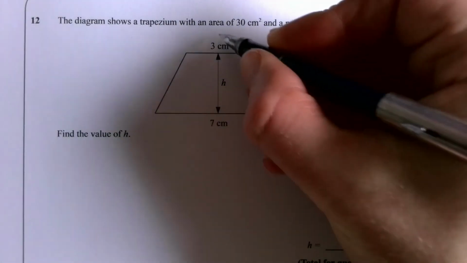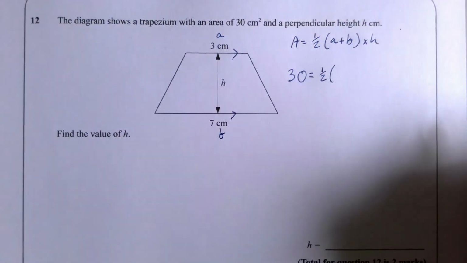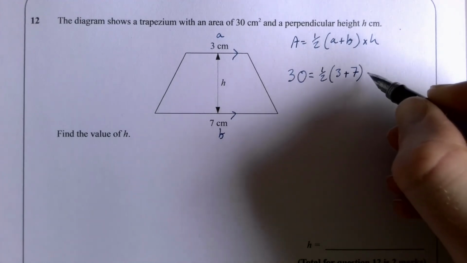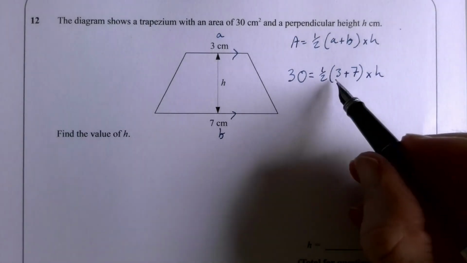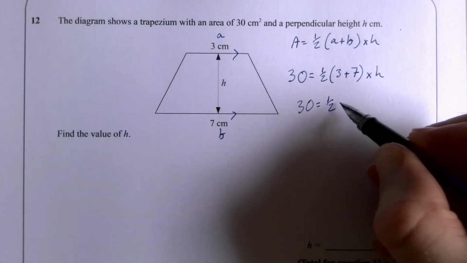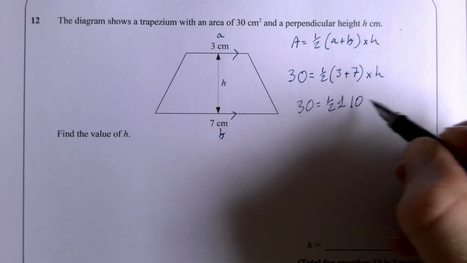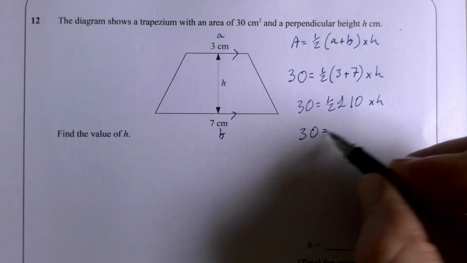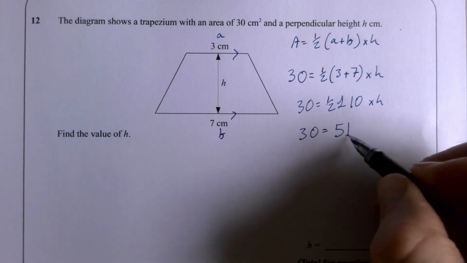If you hadn't done anything, but now think you could do, pause the video and have a go. The A is up here, the B is down there. There's our parallel sides. 3 plus 7, then that times the height. Okay, so now we need to work this out. 30 equals a half of 3 plus 7 is 10. That times by h. So 30 equals a half of 10 is 5 times h, which we can just write like that, can't we?